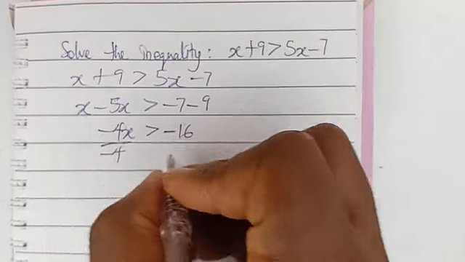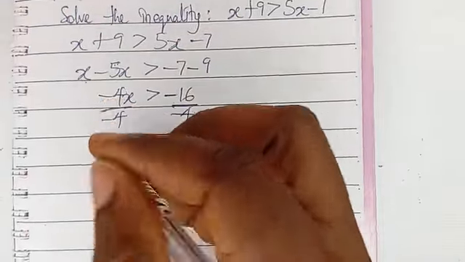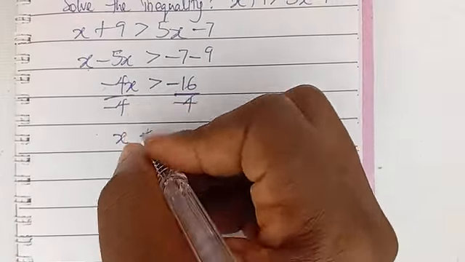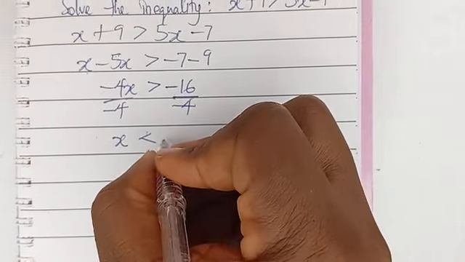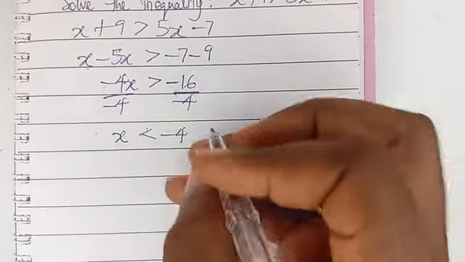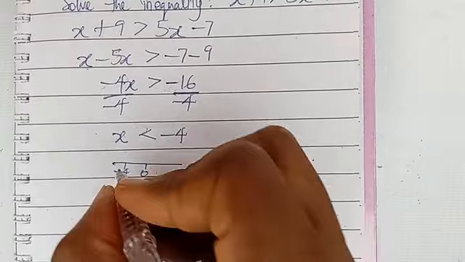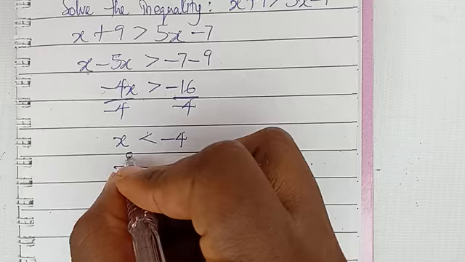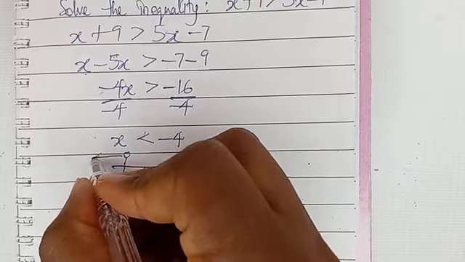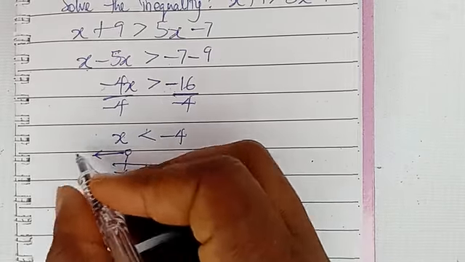We divide both sides by minus 4. Now we are practicing these negative divisions so that it registers in our memory that whenever we divide both sides by a negative value, the sign has to be reversed. So x is now less than negative 4. On the number line, we are also practicing this. Negative 4 is on this side of the number line, right? We put our searchlight on that. It's not going to be shaded because this is not or equal to, and it goes in the direction of this sign. So the values are negative 4, negative 5, and the rest of them.